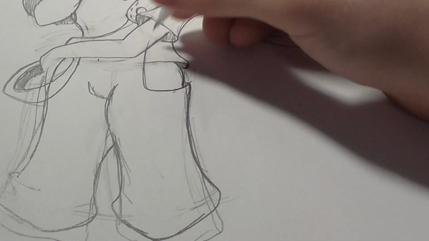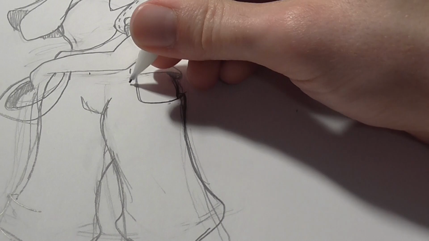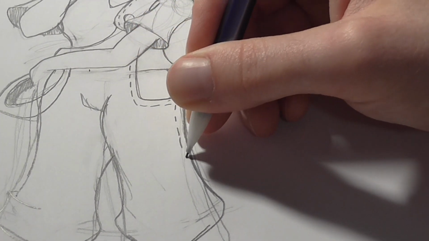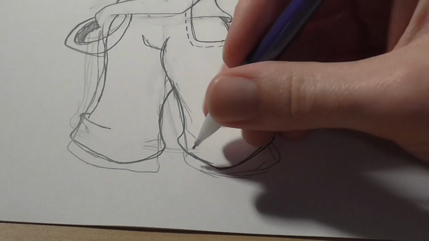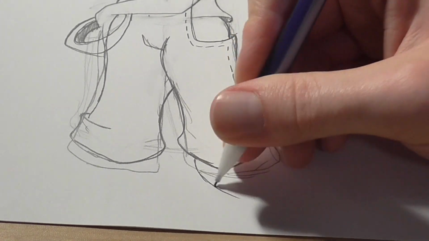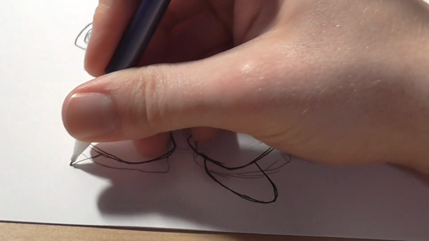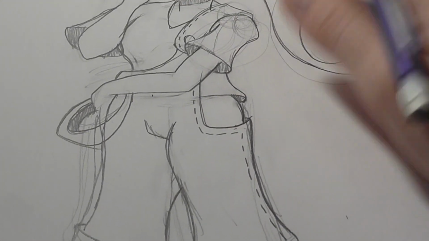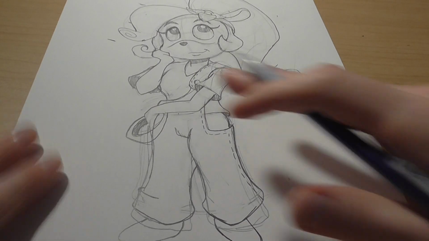And then one last little detail that we can get in here is that hatched line that we did up here. We're going to do the same thing right here, just following the pant leg, going down like so. And then last thing is her feet, which are just these nice little nubs. Like that. You get one here, and then one there like that. But that is pretty much how you draw Coco from Crash Bandicoot.